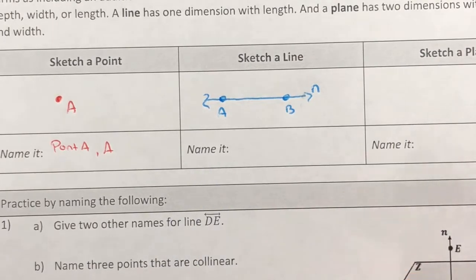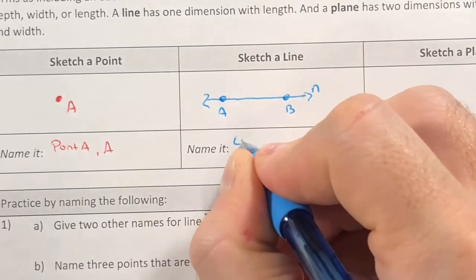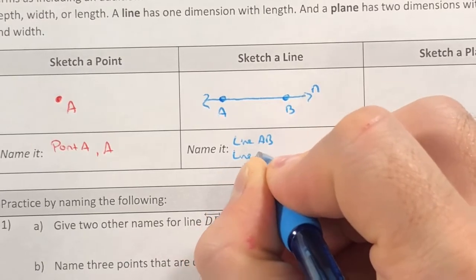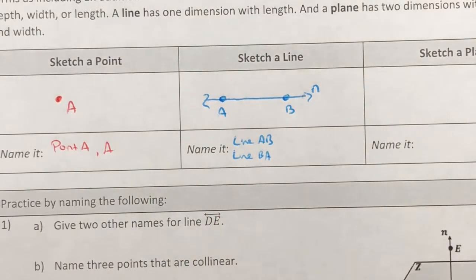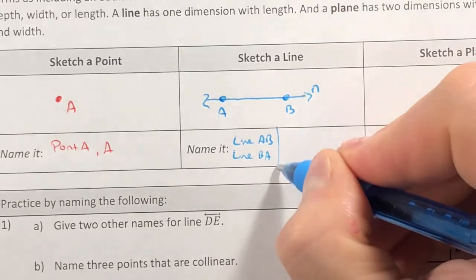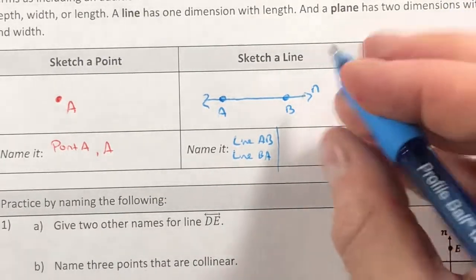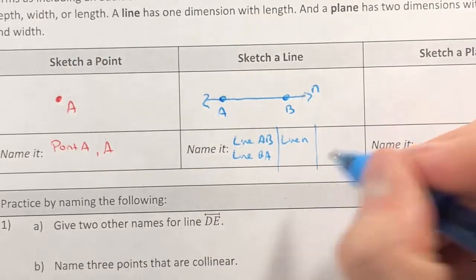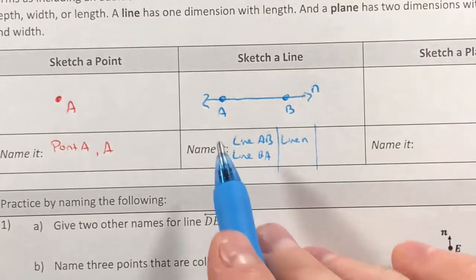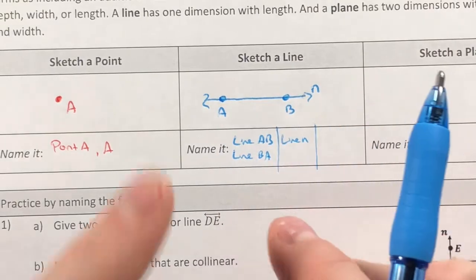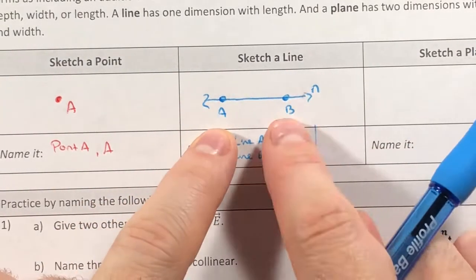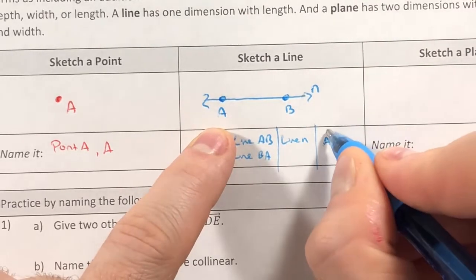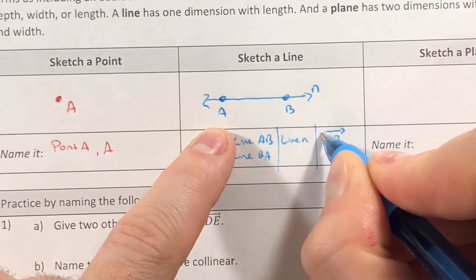And what do we name this? Well, I could name this line AB, or I could name this line BA. That's one way of naming a line. I could also name this line N. But more commonly, when we name a line we're going to name two points on that line, A and B. So I'd say A and B, and I'm going to draw a line over top of it.